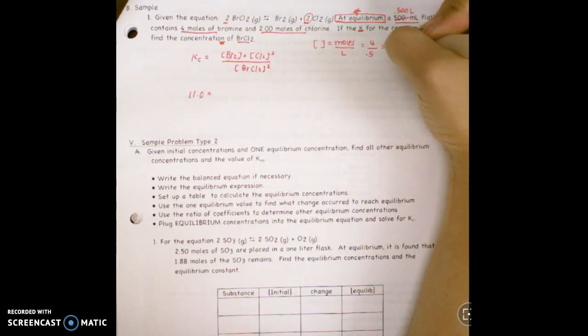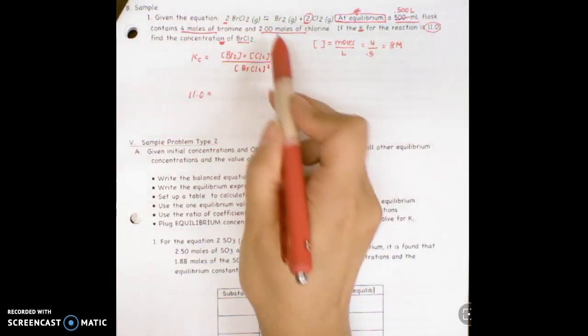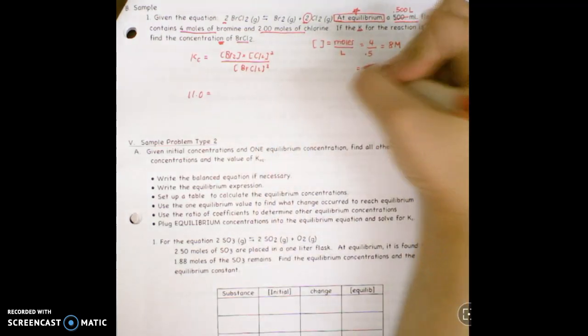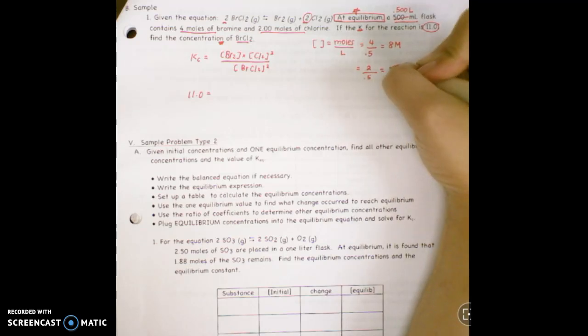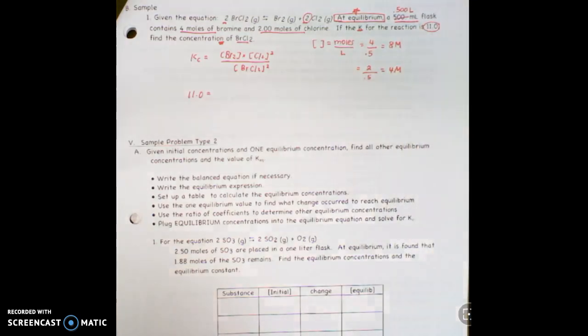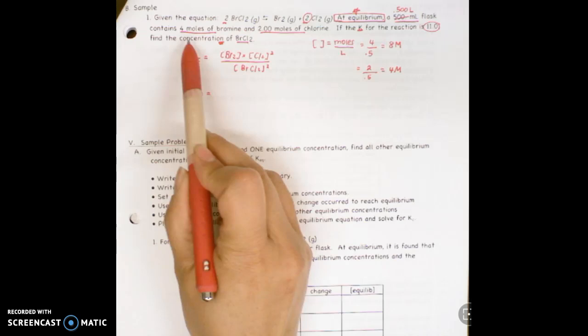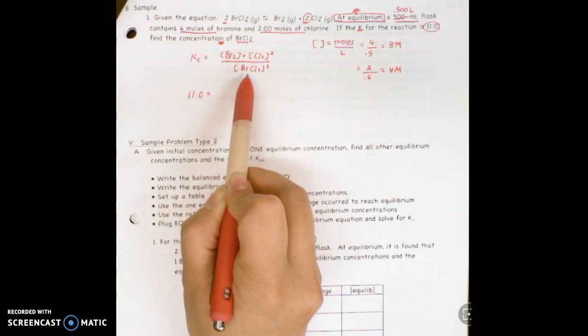We get 8 molarity for bromine. We have 2 moles of chlorine, so I'm just going to do the same thing. I have 2 moles divided by 0.5 liters, and we get 4 molarity for the chlorine. And the concentration that we do not know is this guy right here, the bromine chloride.